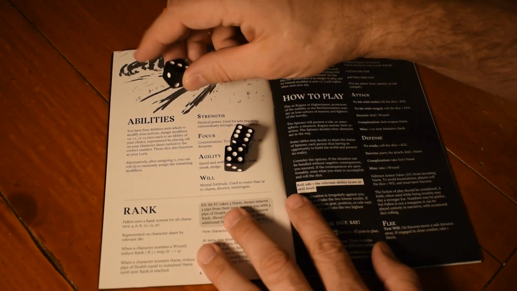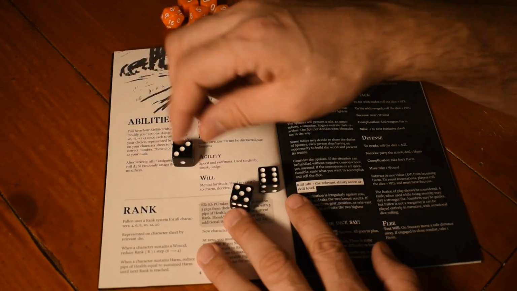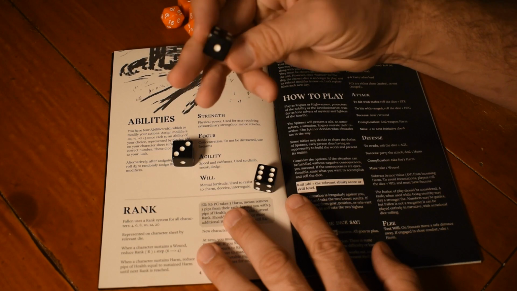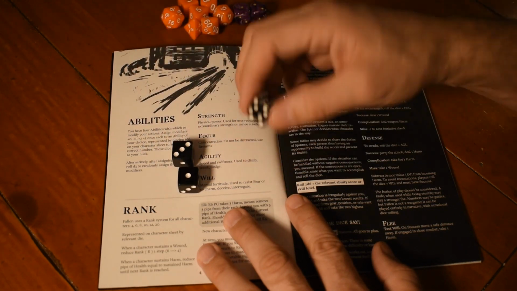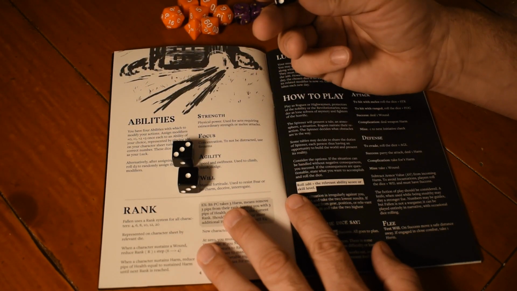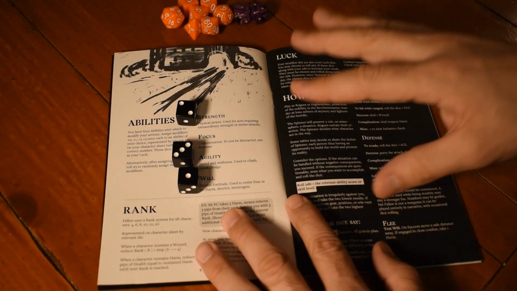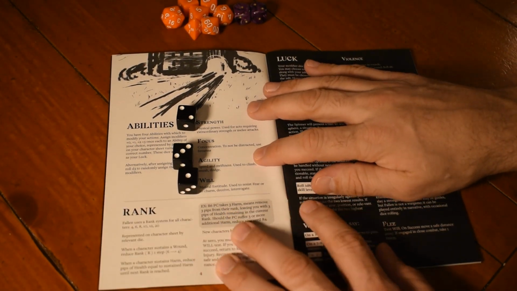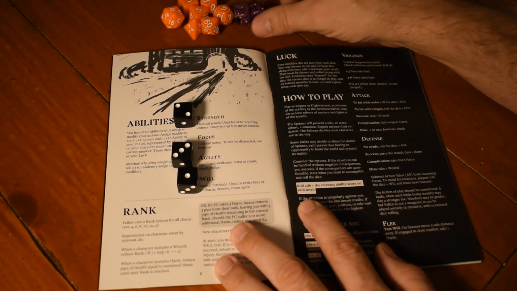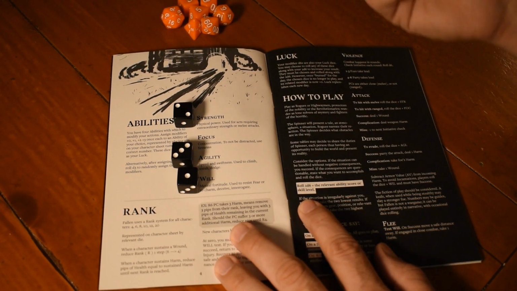So you get 3 dice. Let's say we want a character who has good agility. Let's say he has a will of 1 and a strength of 2. So that would be our character. And how do you do checks in this game, or how do you determine if you're successful at something? It's simply done by rolling 2 six-sided dice and adding up the results.